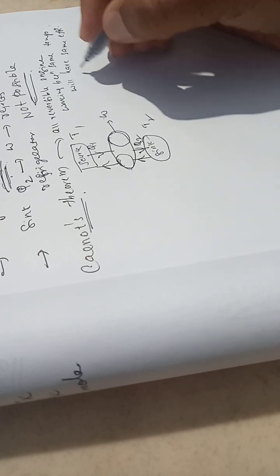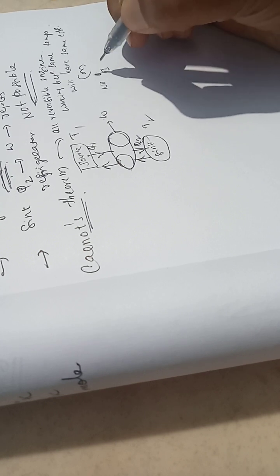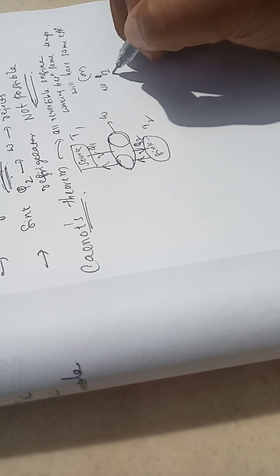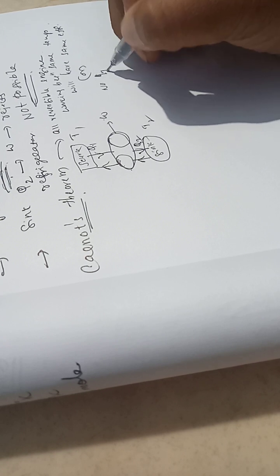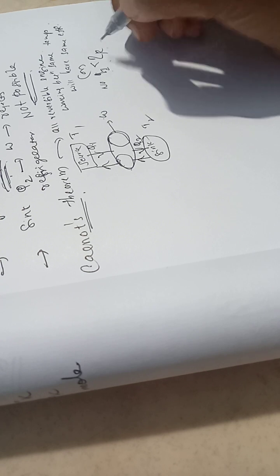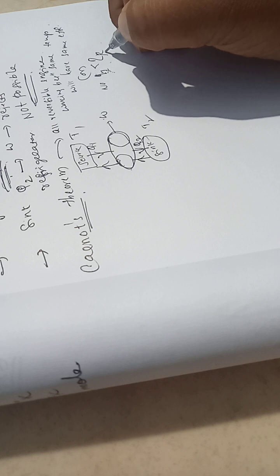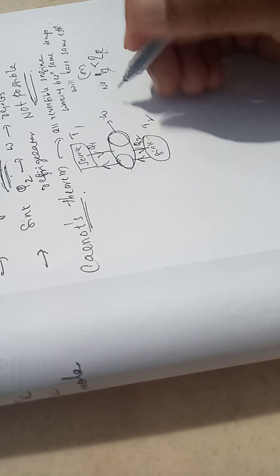Or we can also say that no irreversible engine will have efficiency greater than the efficiency of reversible engines. It means the efficiency of all other engines will be less compared to the efficiency of a reversible engine. We can say it in such a way also.